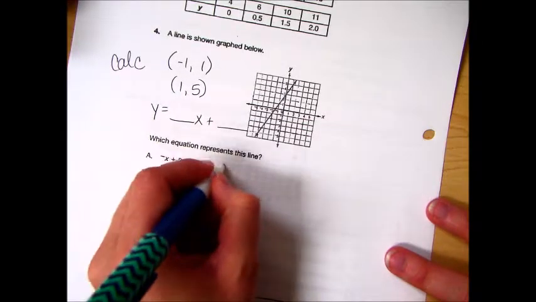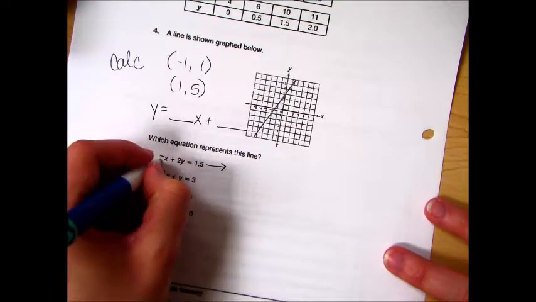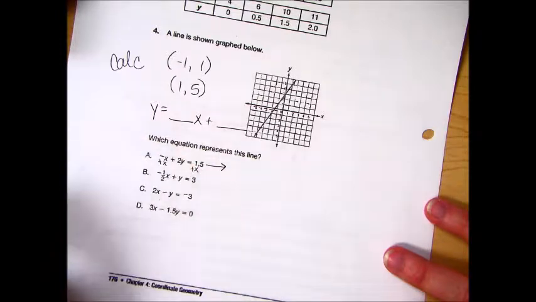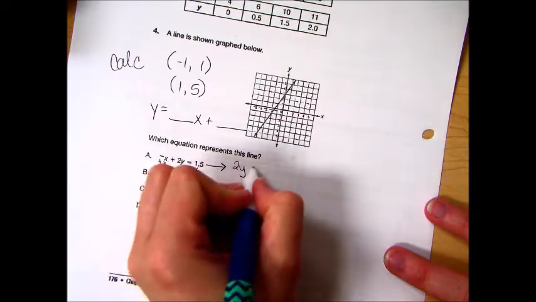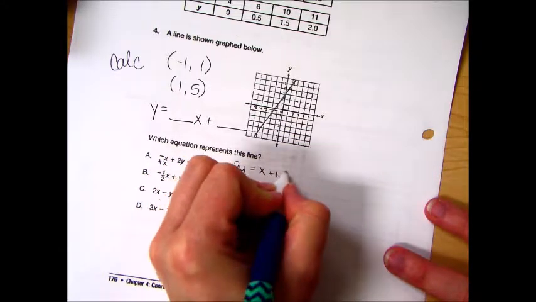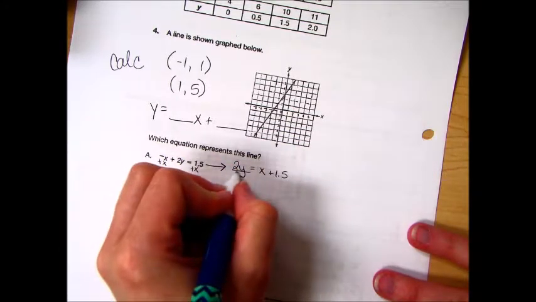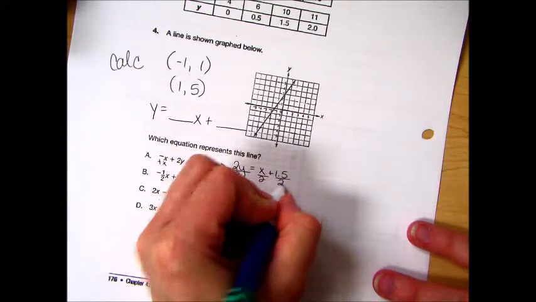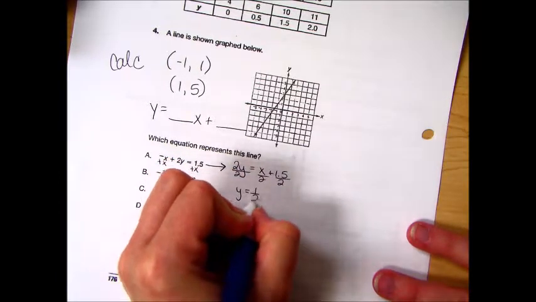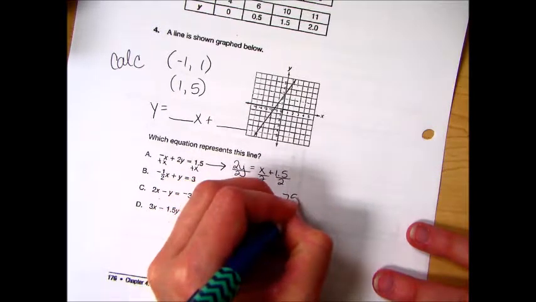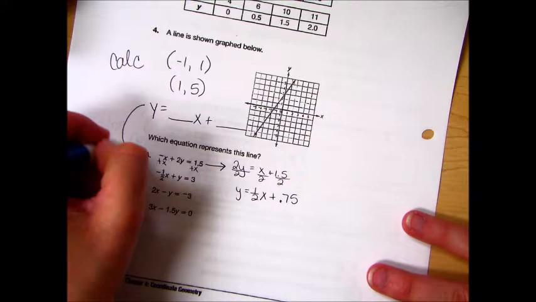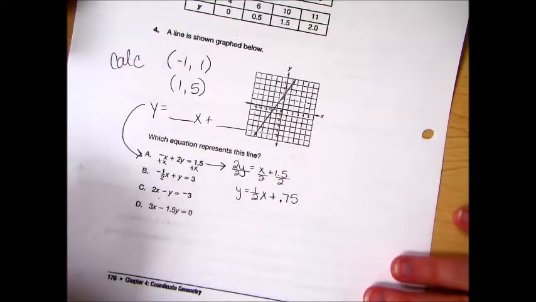So let's do A first. I need to add x to both sides. So I'm going to get 2y equals positive x plus 1.5. These have to be in y equals. Divide by 2. Y equals 1/2 x plus, let's see, 1.5 divided by 2 is 0.75. So if your equation matches A that you get in your calculator, pick A. It shouldn't be A though.